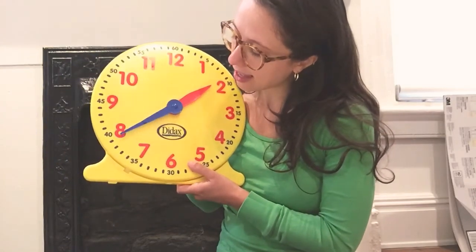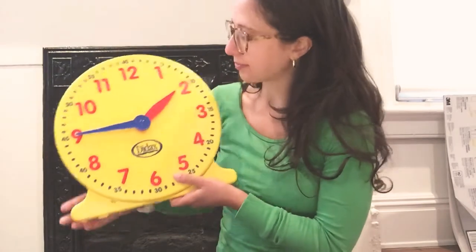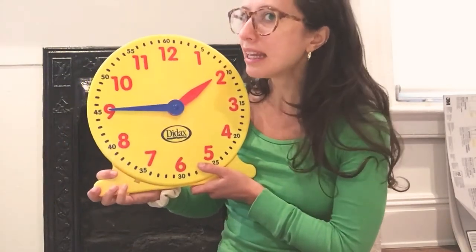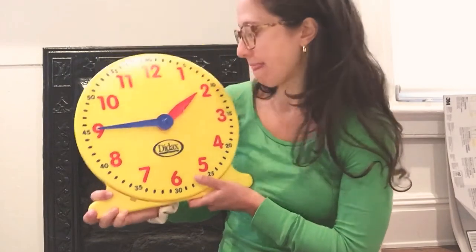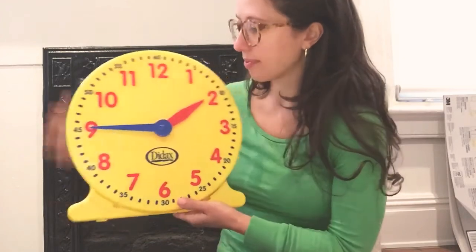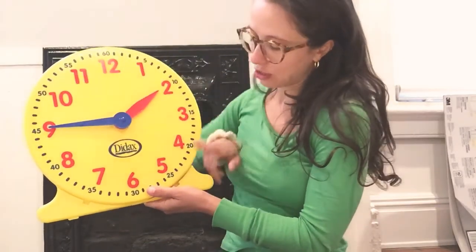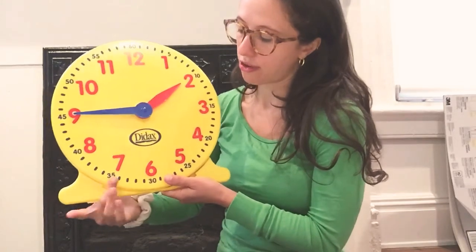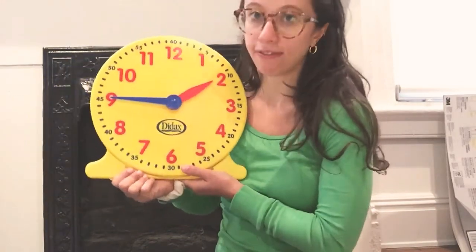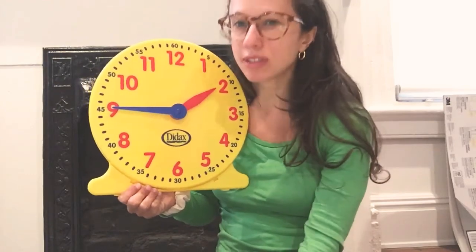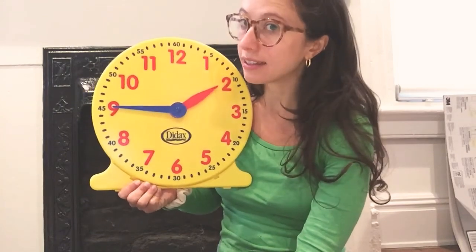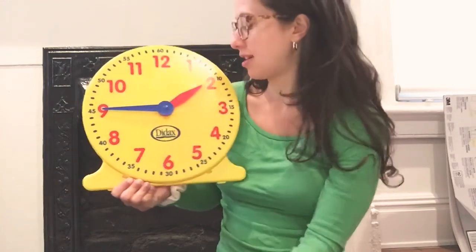5, 10, 15. Okay, now this is tricky, remember, because the minute hand is getting close to that 12, but it's not there yet. So even though it looks like it's facing the 2, it's actually still 1 o'clock. 5, 10, 15, 20, 25, 30, 35, 40, 45. So the time is 1:45. But remember, it's really close to 2 o'clock. So you might hear someone say a quarter till 2.